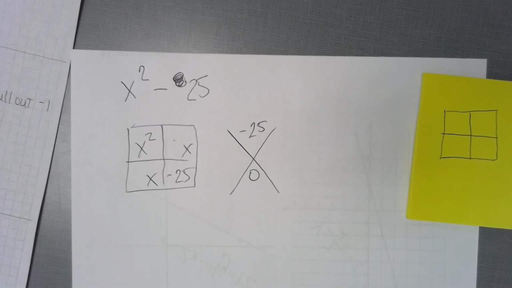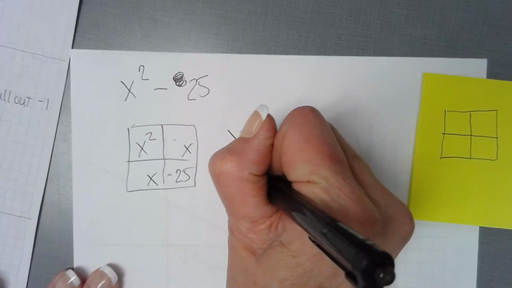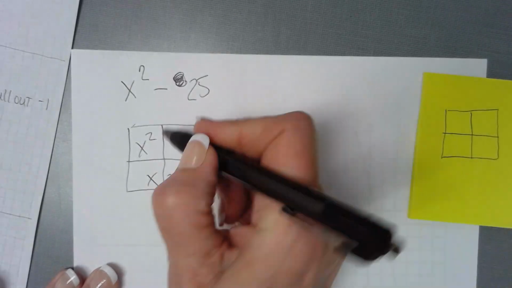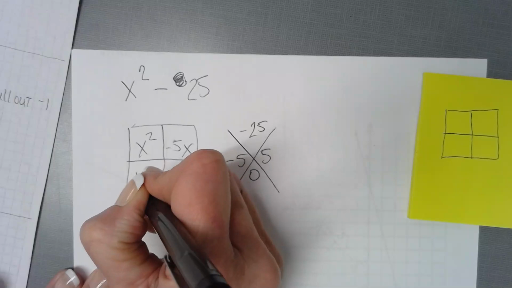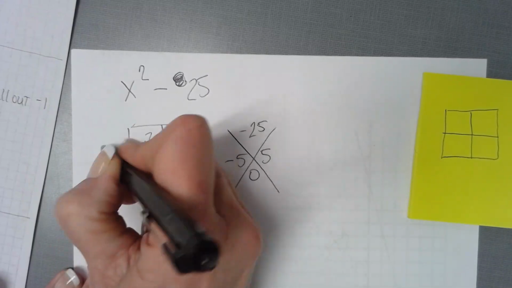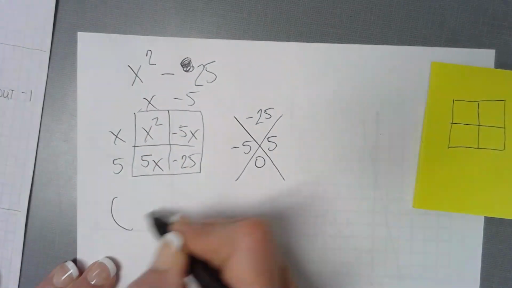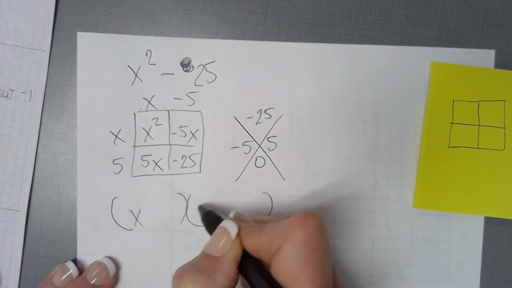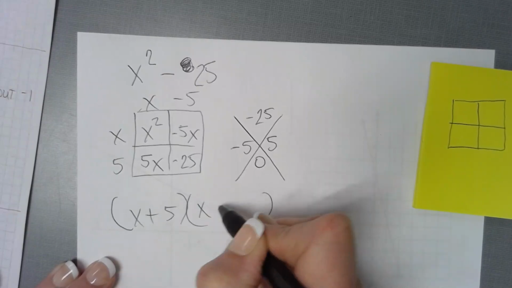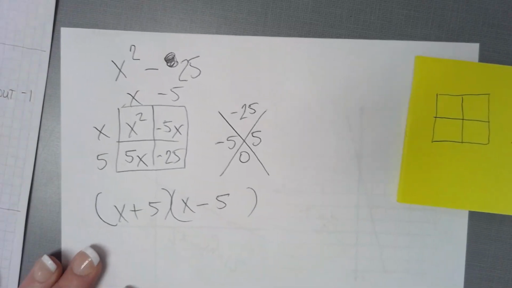So you'll get to the point where when you see the difference of squares, you won't even need all this. You'll know what to put there. So the magic numbers are -5 times +5. And when we pull out our GCFs, we find we've got one that's +5 and one that's -5.